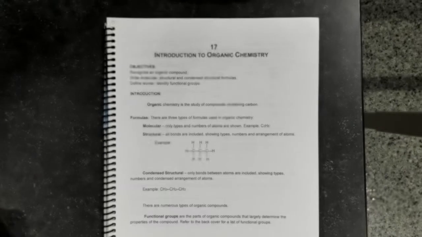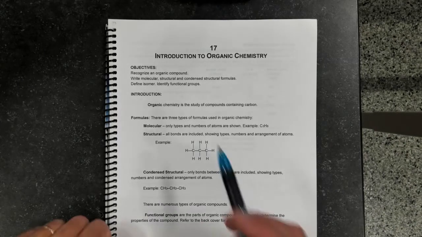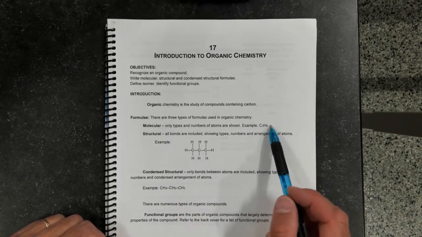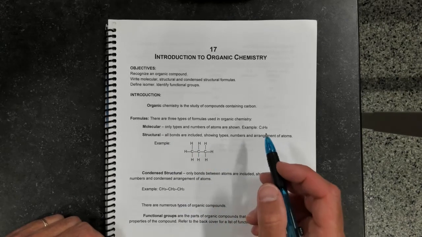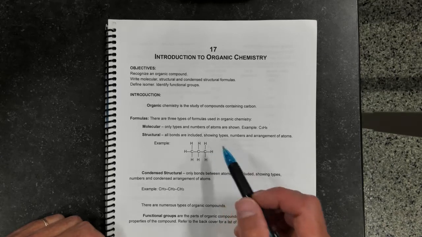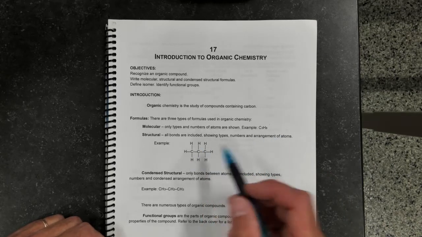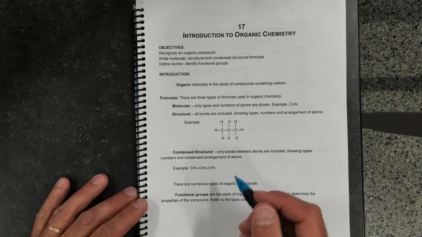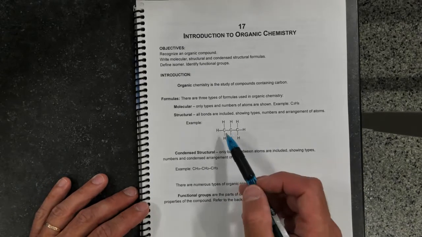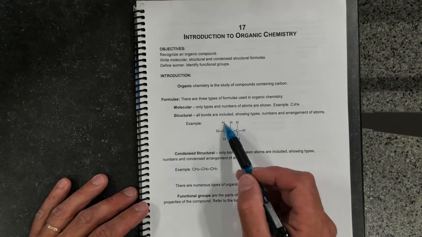So we're going to learn about organic formulas. Molecular formulas, like these ones. In structural, we include all bonds, including numbers of atoms, arrangement of bonds. This is the full structural form. In condensed structural form, we do not show the bonds between the carbons and hydrogens.